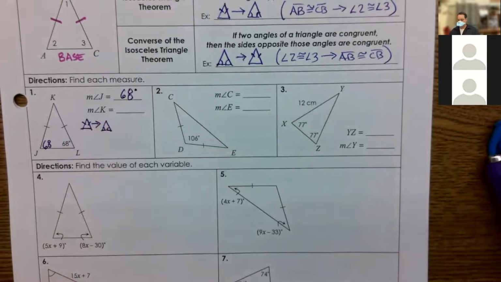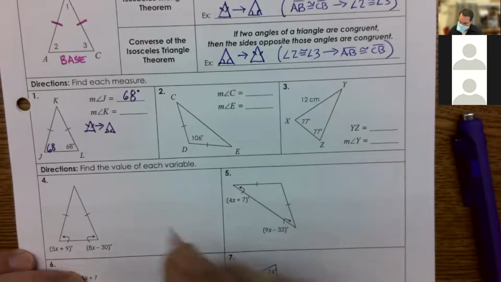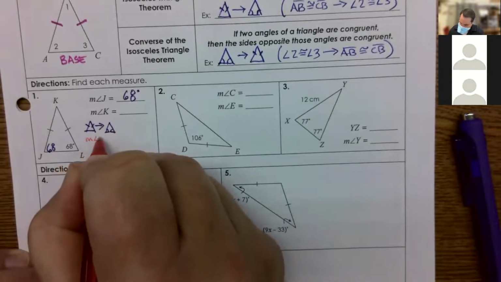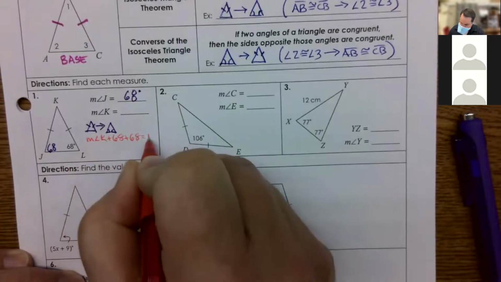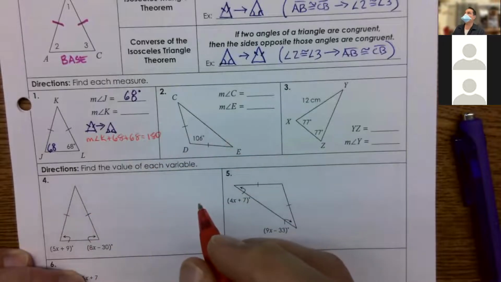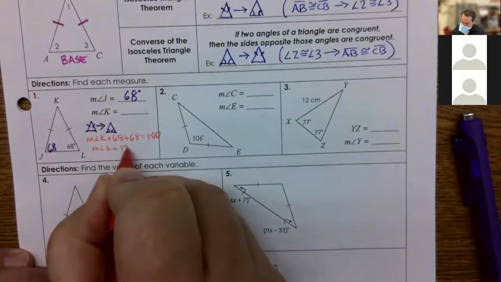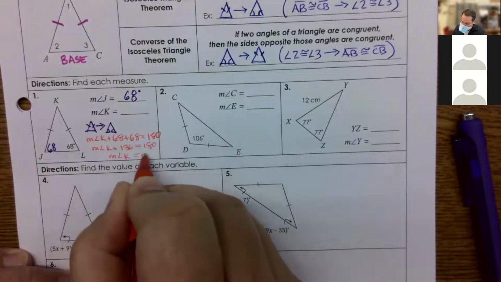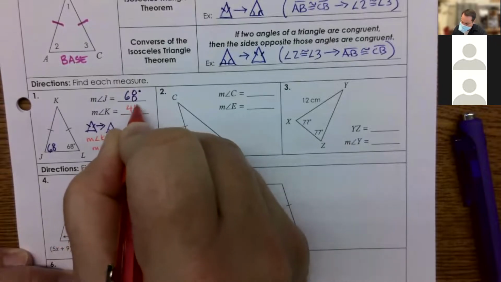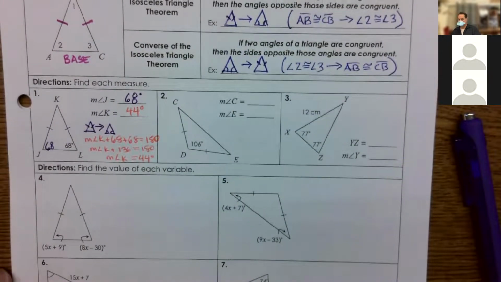What about K? K is 44, there's a triangle, the angles add up to 180. Good. In other words, the measure of angle K plus 68 plus the other 68 has to add up to 180 because of the triangle angle sum theorem. That means that the measure of angle K plus 136 equals 180. Subtract and you get the measure of angle K is equal to 44 degrees. Any questions on that application of the isosceles triangle theorem?